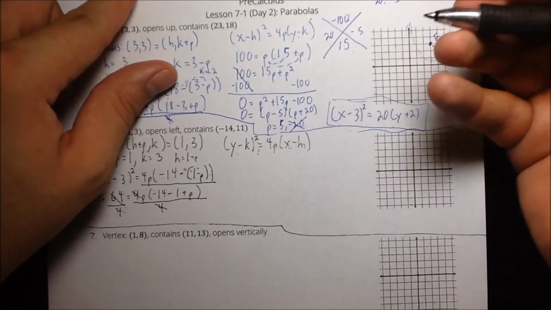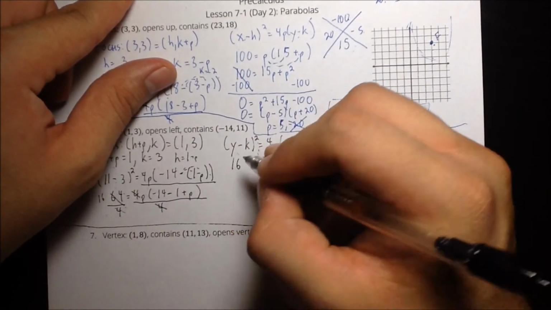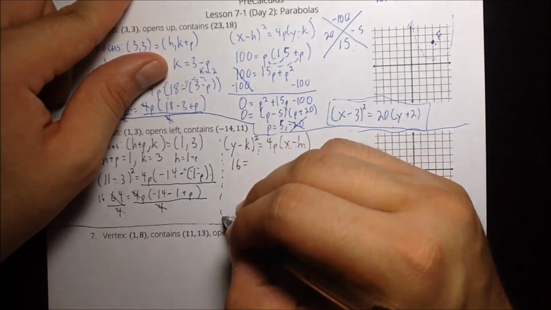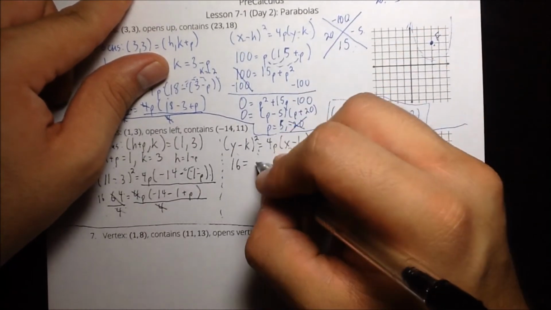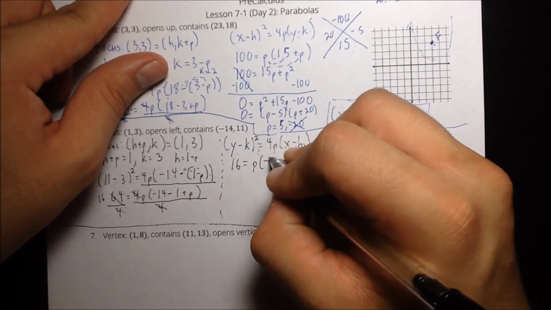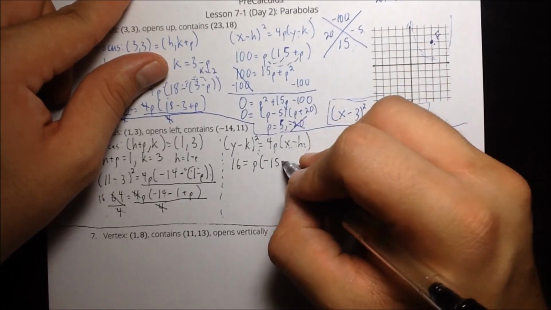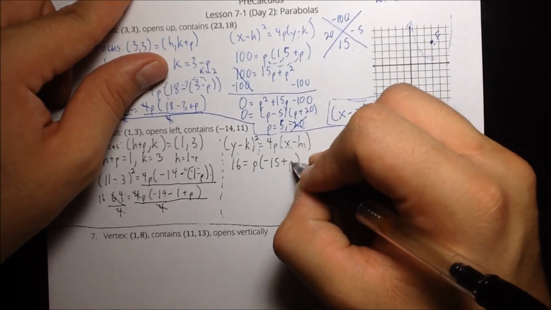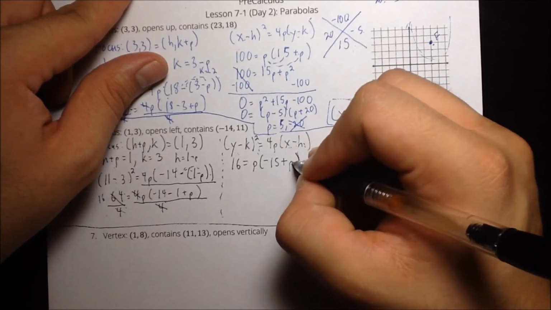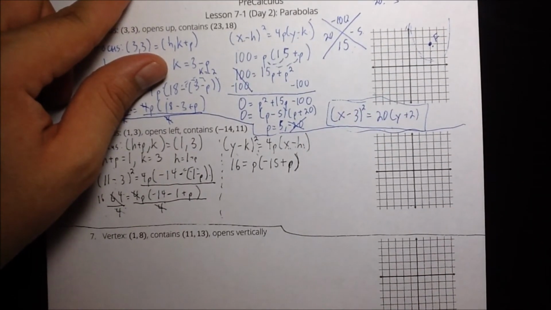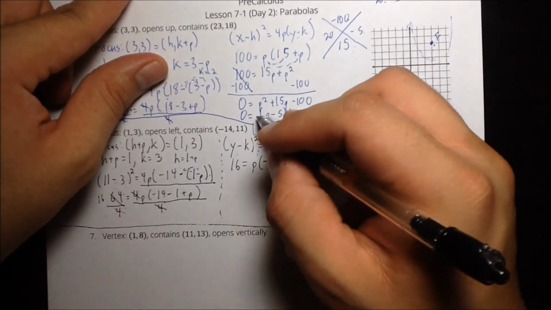Okay, so we get that 16 is going to be equal to, put a little dotted line there so we know it's separated, 16 is going to be equal to p times negative 15. Let's go ahead and subtract that negative 14, so that's negative 15, plus p. So then let's go ahead and distribute the p like we did up here.